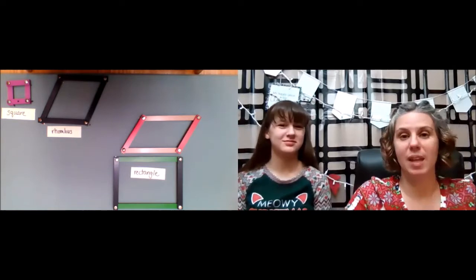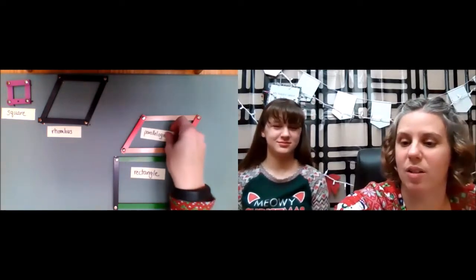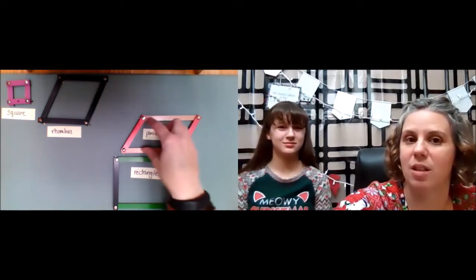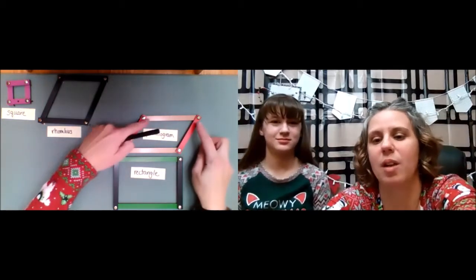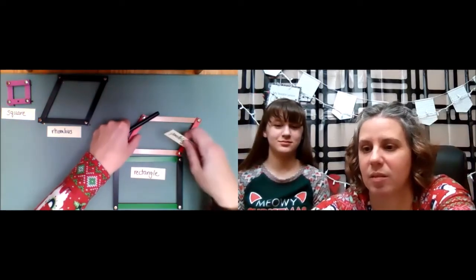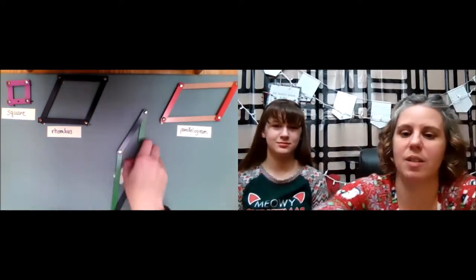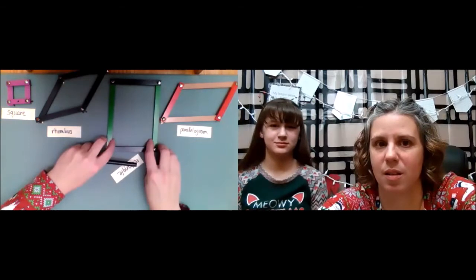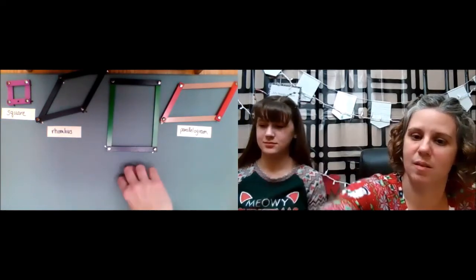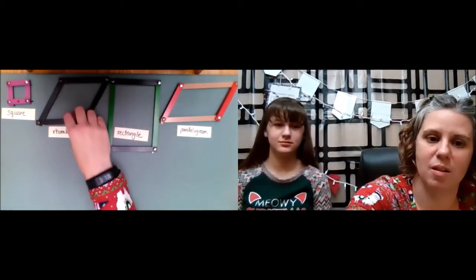A parallelogram is a quadrilateral that has two sides that are the same, parallel to each other, and two other sides that are the same, parallel to each other, and no right angles. I'm going to turn our rectangle this direction so it can fit. And this rhombus is all weird. There we go.